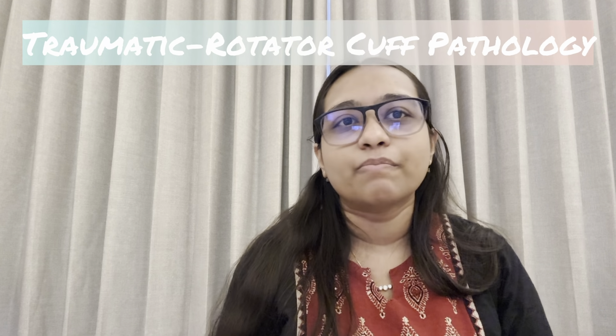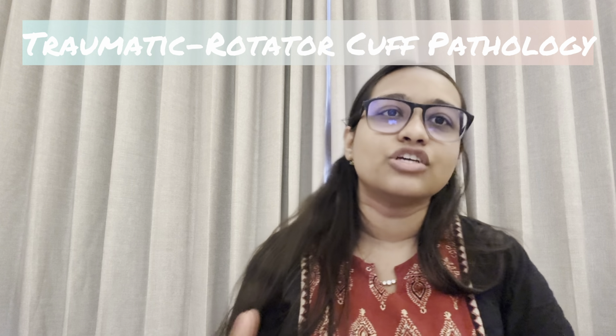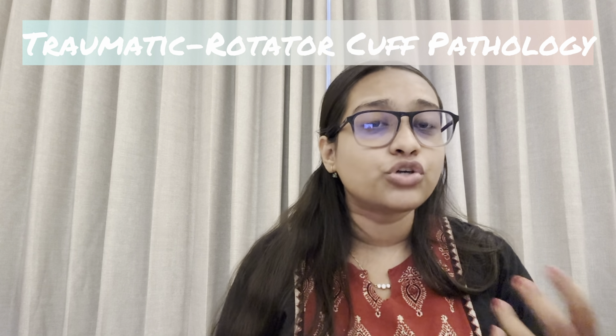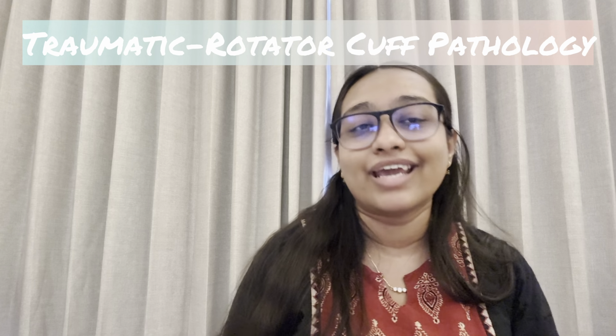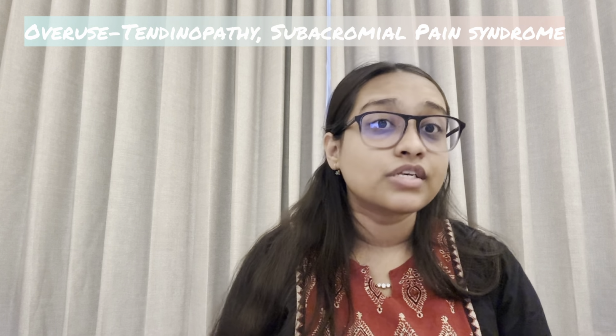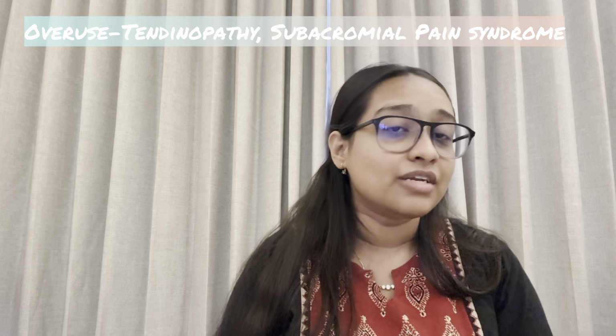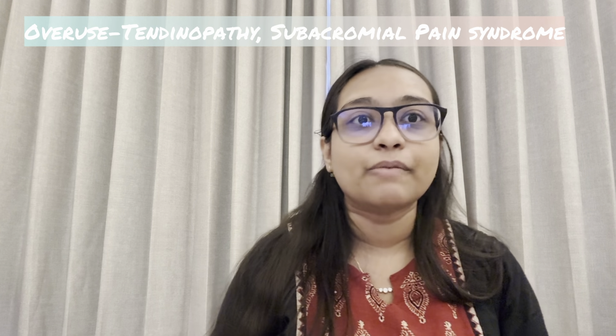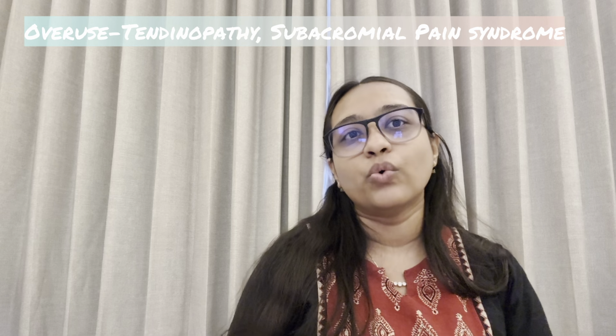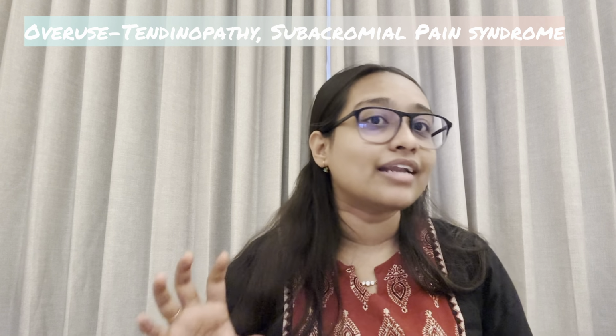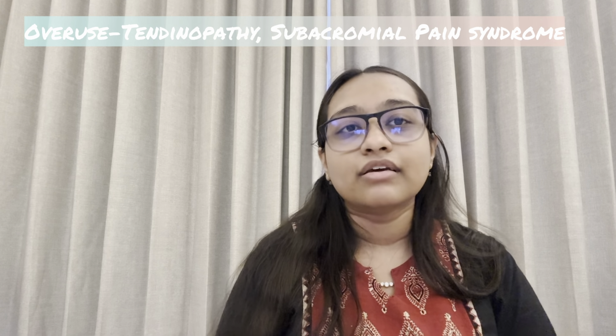For example, if I have a patient with a traumatic history and then the shoulder pain started, my mind should automatically go towards rotator cuff tears or rotator cuff issues. If I have a patient with pain due to overuse, it might be tendinopathy or subacromial pain syndrome. If a patient has cervical involvement along with shoulder pain, then I have to correlate whether the cervical issue is causing the shoulder pain, or whether the shoulder pain and its biomechanical changes are causing the cervical pain. So we have to look for that.